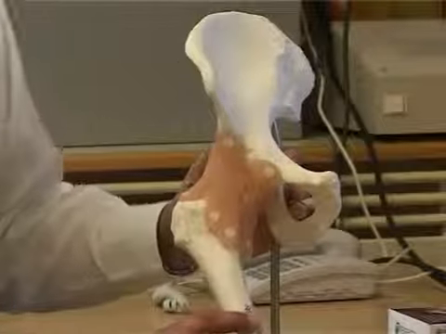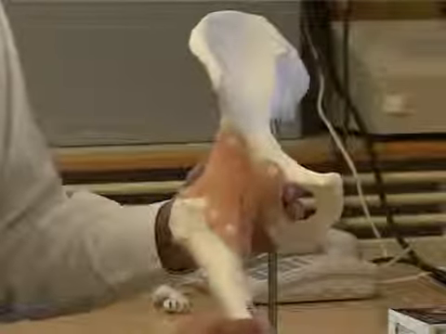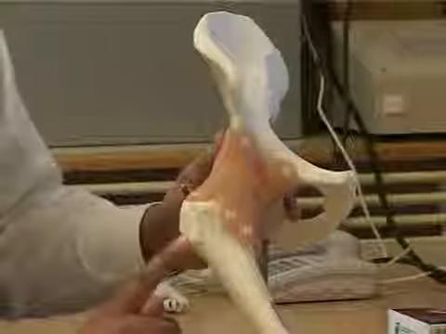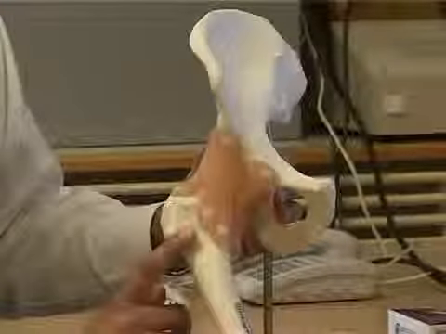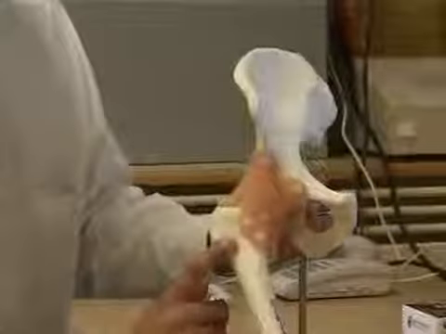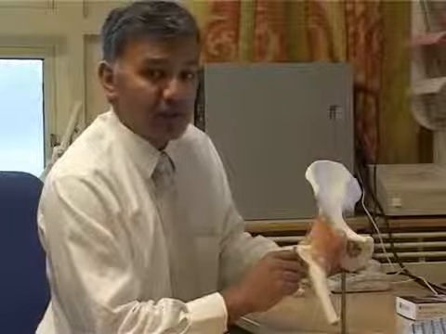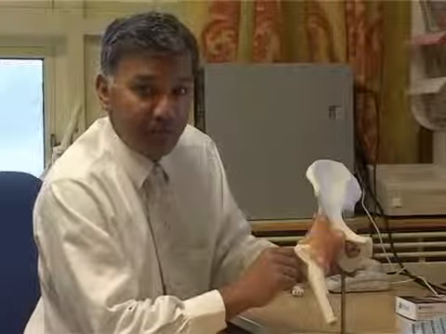The pathologies of the hip joint can be divided into arthritic problems, trochanteric bursitis problems, or impingement symptoms. It's important to take a history from the patient to work out what the diagnosis could be. Young patients as well as old patients can present with arthritis, and the main symptom is that of pain.